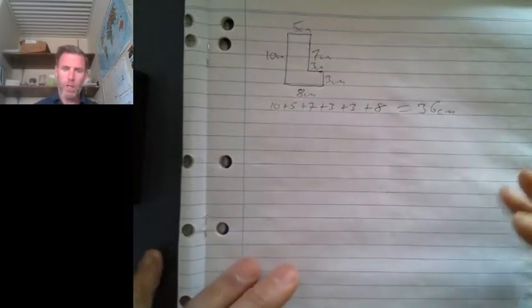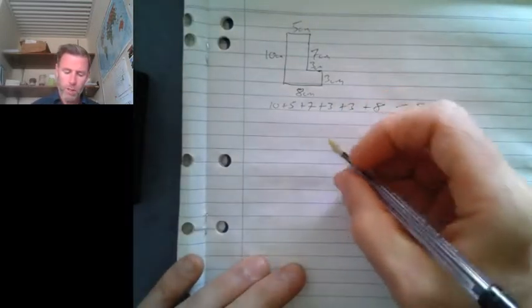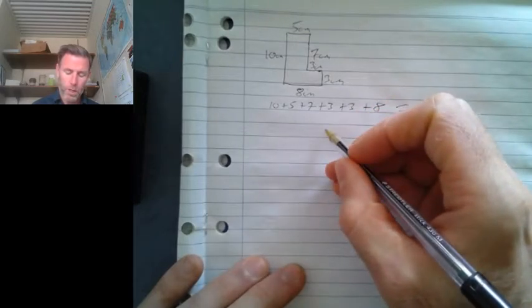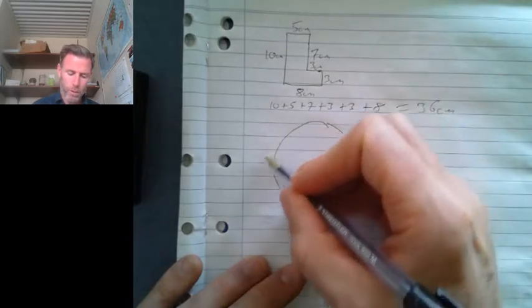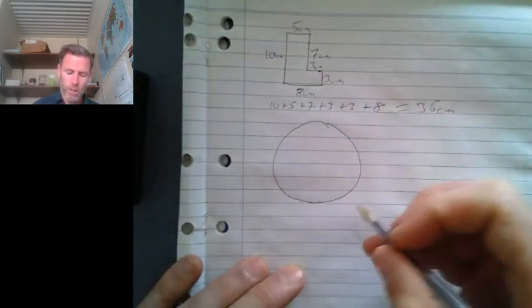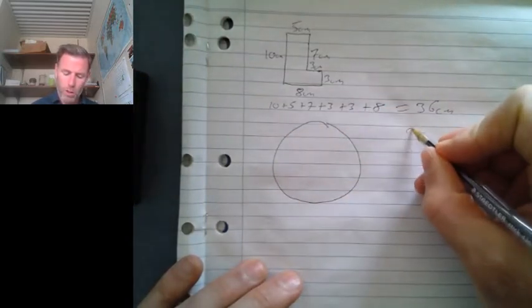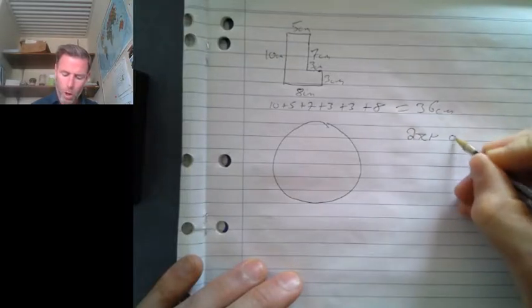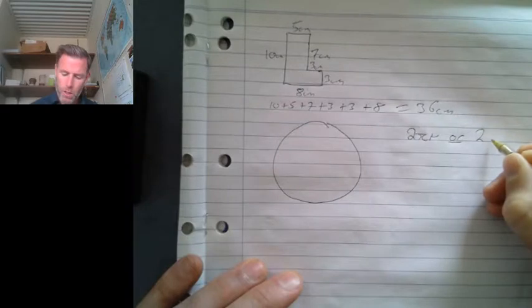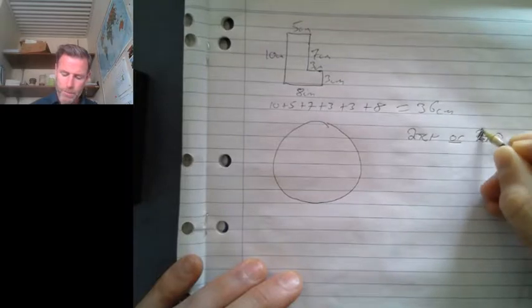Next we moved on and we learned about circumference of a circle. Circumference of a circle is all the way around the outside, the distance around the outside. So there's two formulas. There's 2 pi r, or you can use pi d. So you can use pi d or 2 pi r.